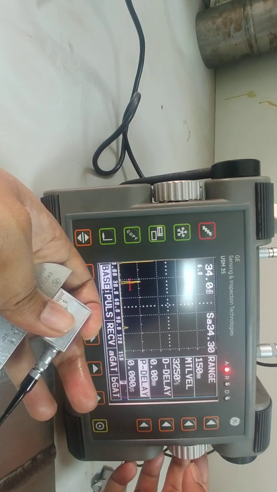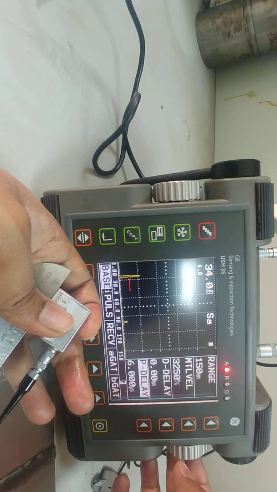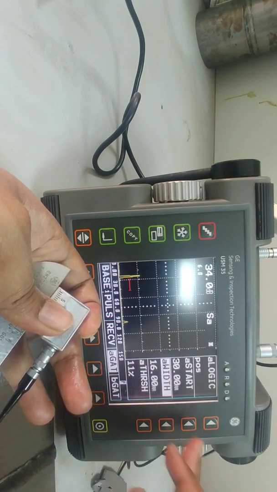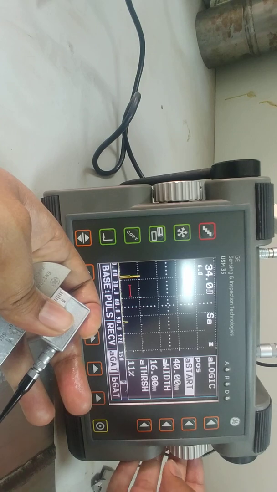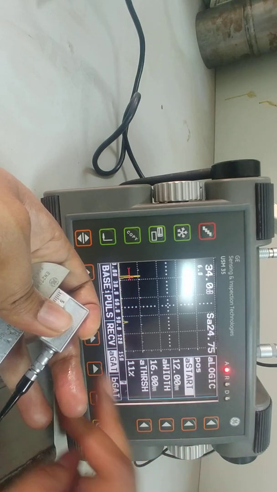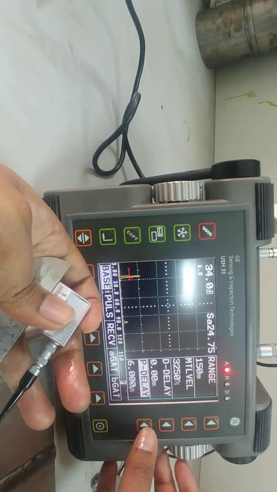So this value should be 25. Oh, my A gate, I need a bigger A gate. It should start somewhere here. Okay, yeah, that's good. Base value, P delay.